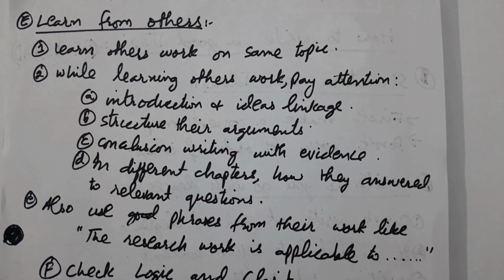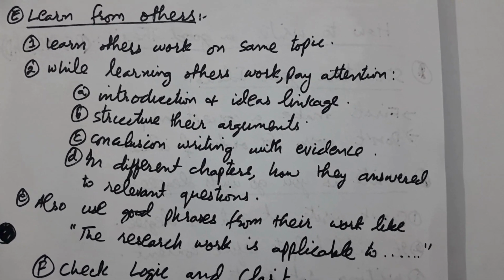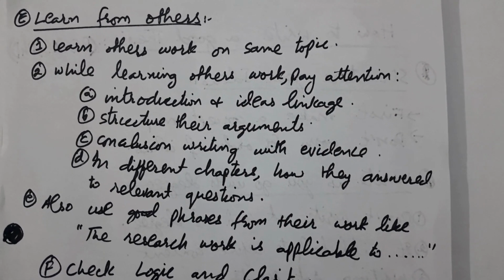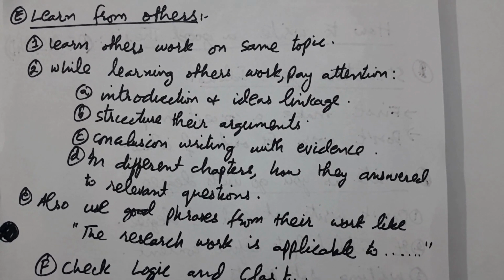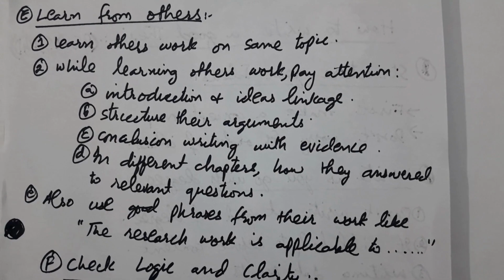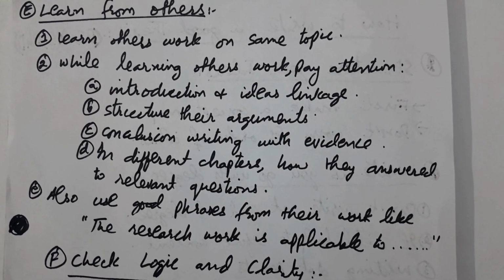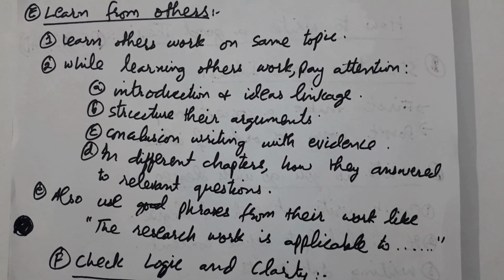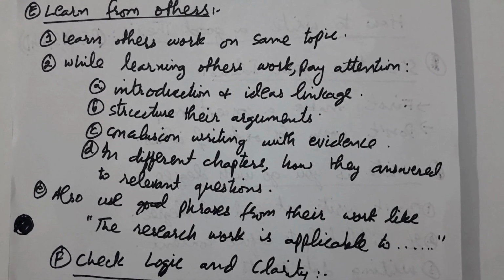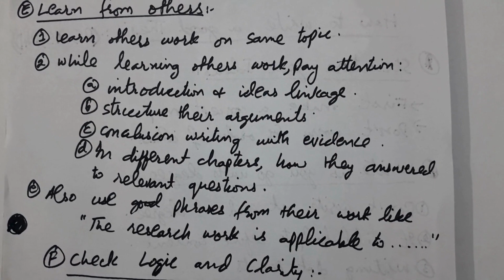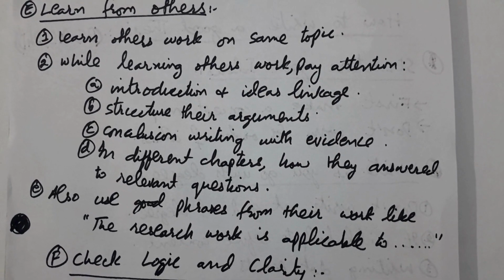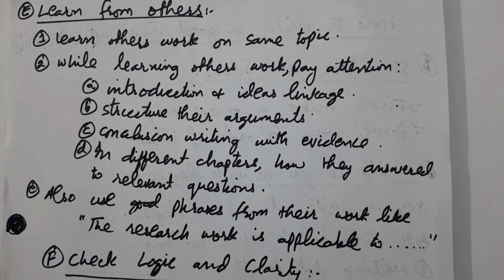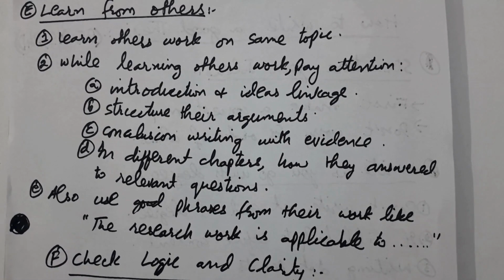While learning other work, what do you have to notice? First of all, the introduction. You should read the introduction of the research paper or other thesis work and how they linked their ideas throughout the thesis. Of course, there are ideas which they are going to link, their ideas linkage. Read the pattern and then you do it.